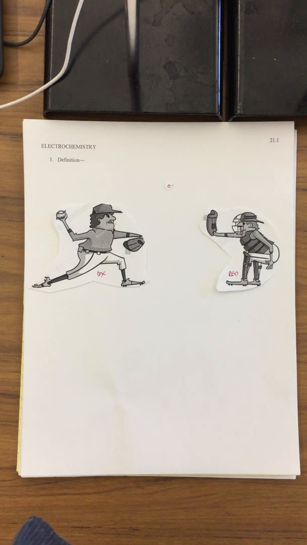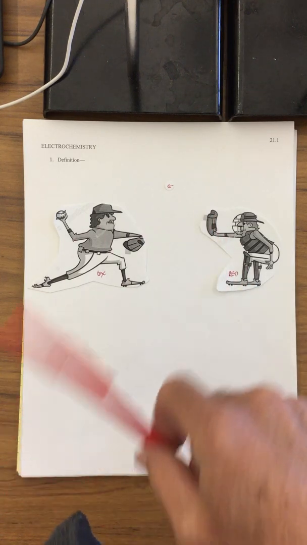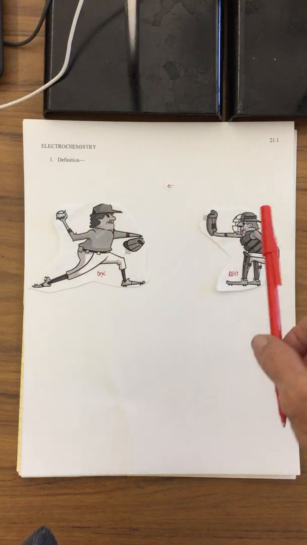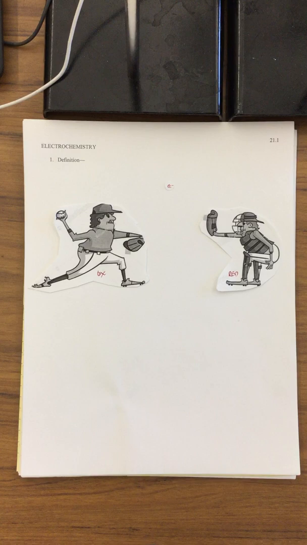Today we're going to be looking at a concept called electrochemistry, and we're going to return to this concept of the pitcher and the catcher. These guys are all labeled for you. Remember, the pitcher is going to be throwing the ball, and the ball is going to be going through the air. The catcher is then going to catch the ball. So this is one event.